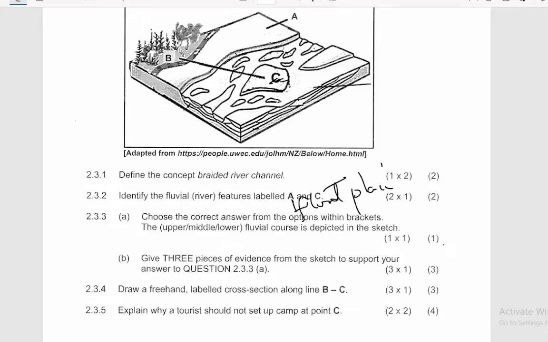Then we move on to the next question. The next question is on give 3 pieces. Choose the correct answer from the options within the brackets. The upper, middle, or lower fluvial courses is depicted in the sketch. Right, if you check this course here, the features that we have are the braided channel. We have braids starting from the middle course going towards the lower course.